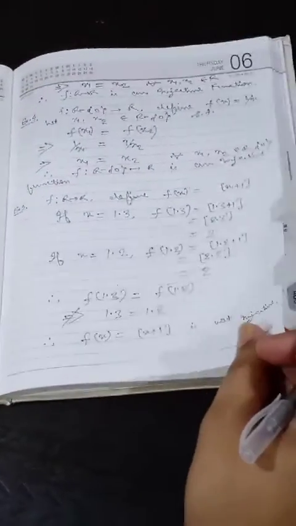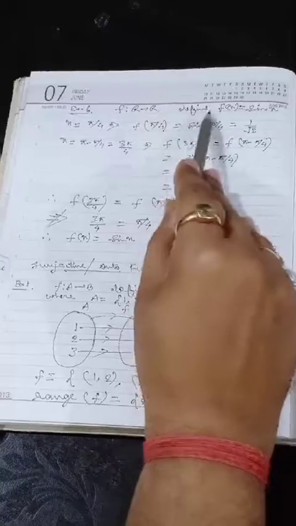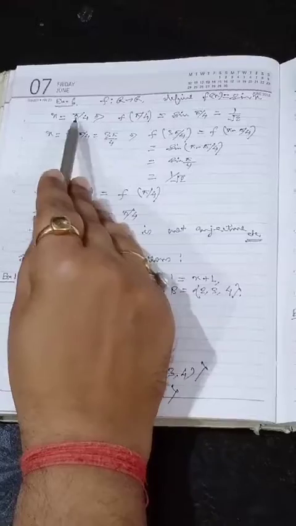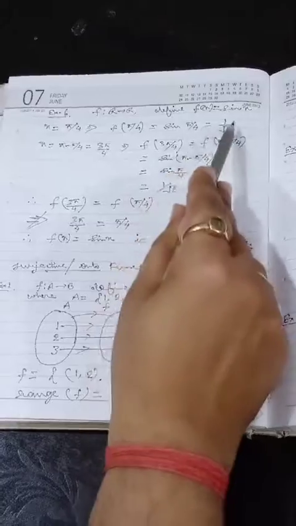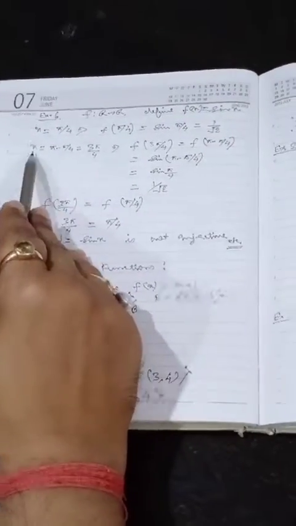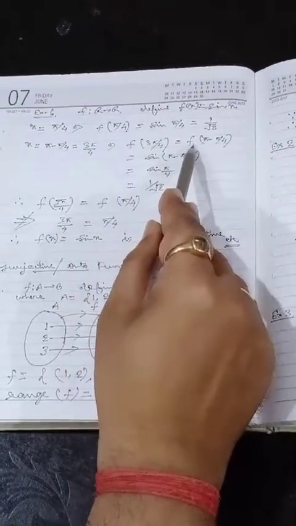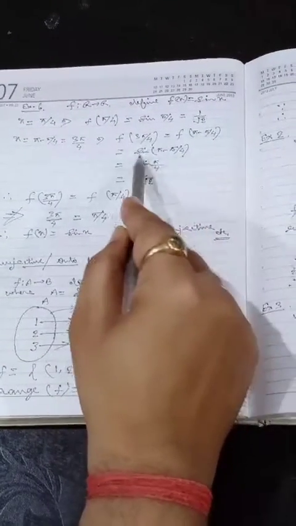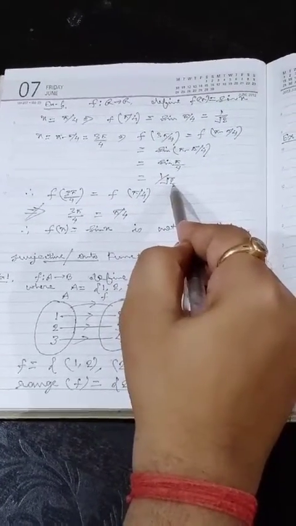Now consider example number 6. In this example, we have a function f defined from R to R, defined as f(x) = sin x. For this function, we observe that if x = pi/4 radian, then f(pi/4) = sin(pi/4) = 1/square root 2. Again, we take x = pi minus pi/4, which is actually 3pi/4. Then f(3pi/4) = f(pi - pi/4) = sin(pi - pi/4) radian. And we know well that sin(pi - theta) = sin theta. So we will have sin(pi/4), and this is equal to 1/square root 2.